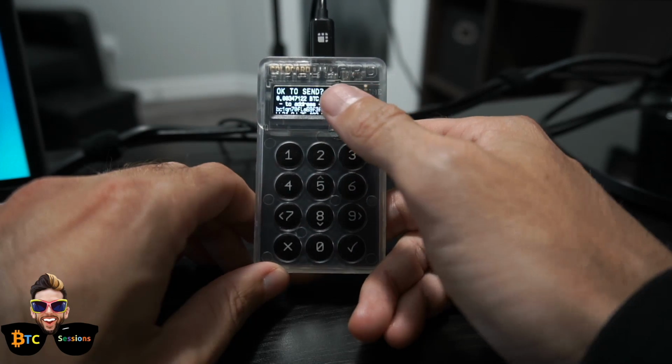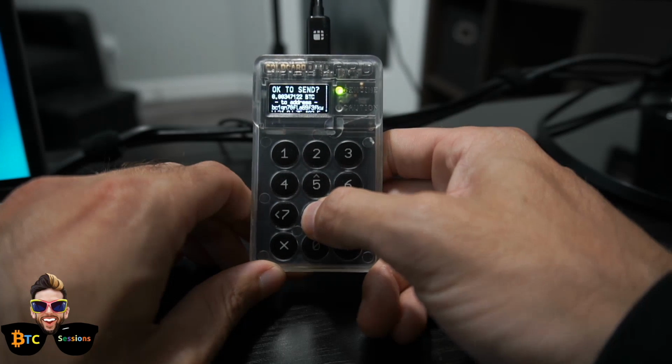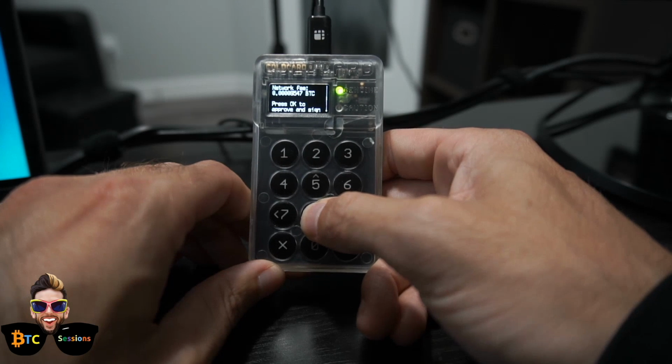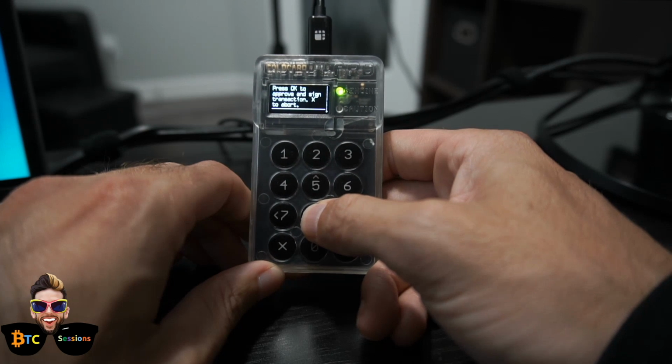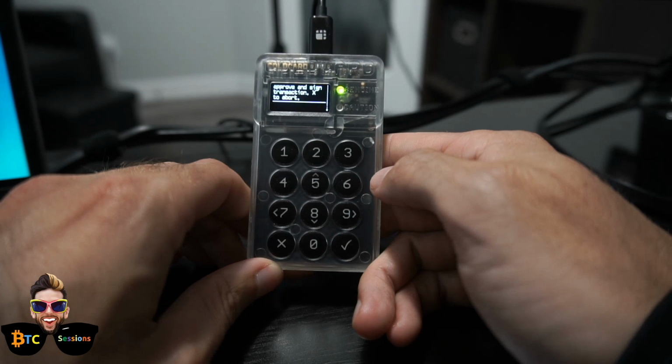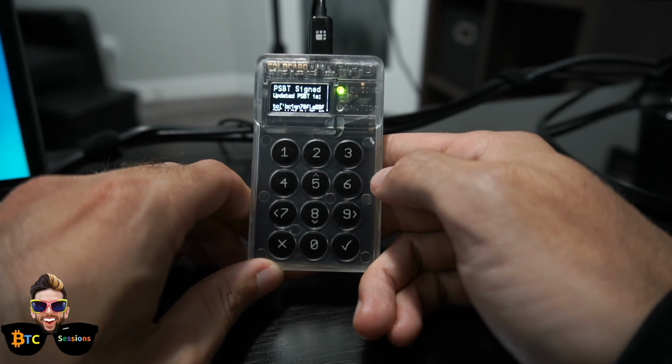Okay, now it says I'm sending this much Bitcoin to the following address. And that is the fee. Press OK to approve and sign the transaction, and X to abort. So I'm going to hit yes. Signing. Okay, partially signed Bitcoin transaction, updated.